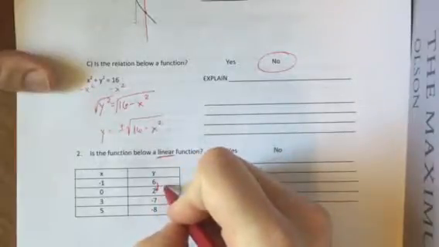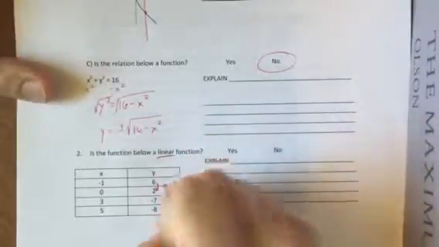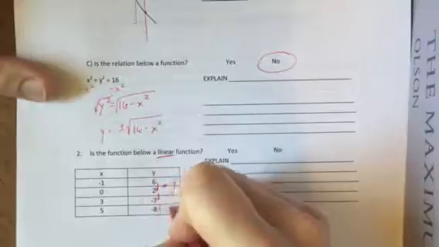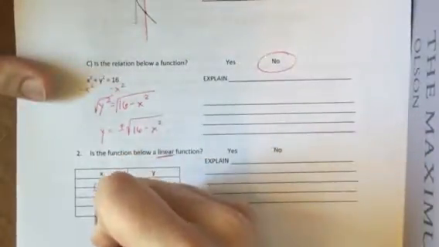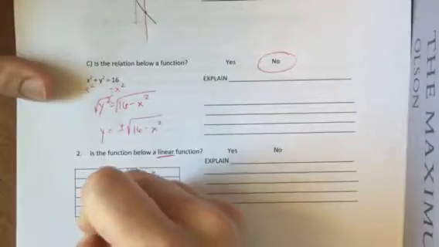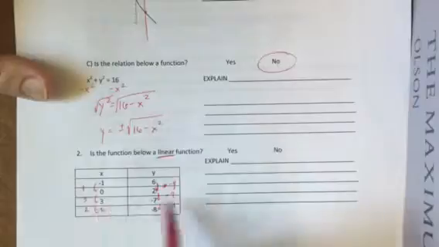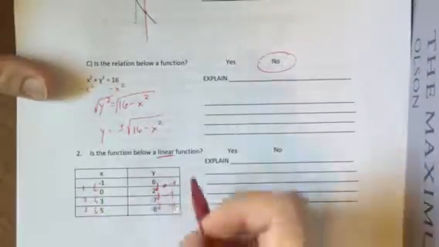So from 6 to 2 is going down by 4. This is going down by 9, and this is going down by 1. And then over here, we need to see if it's the same. This is going up by 1, this is going up by 3, and this is going up by 2. So we need to then see if the slope is the same.